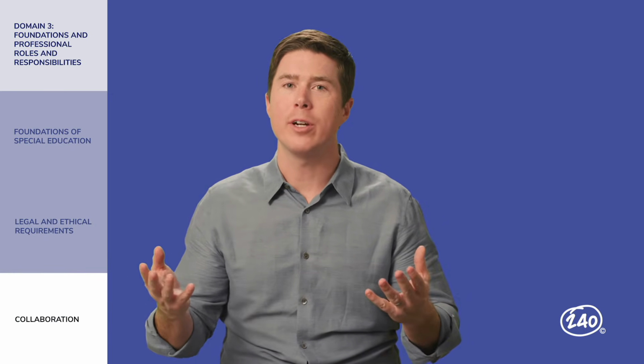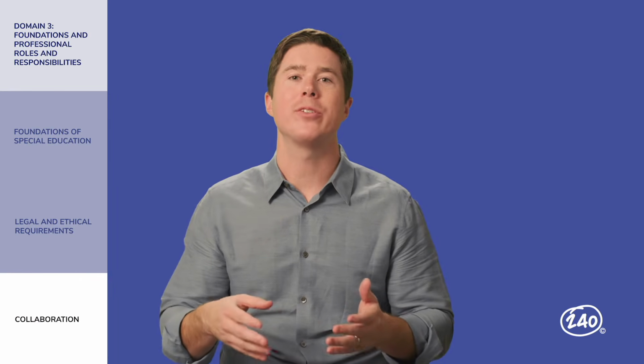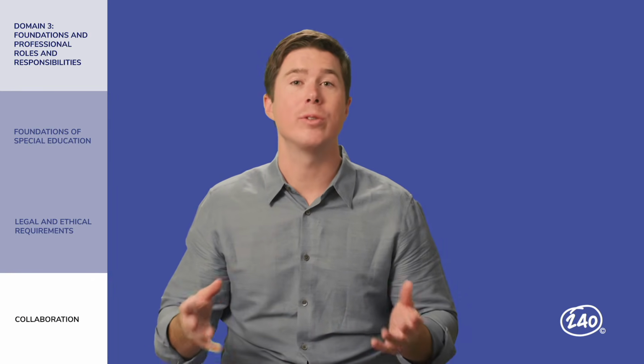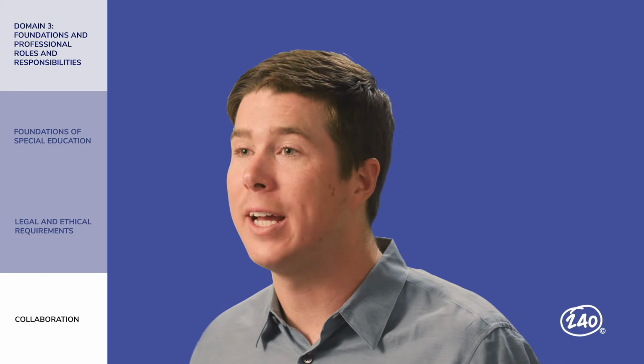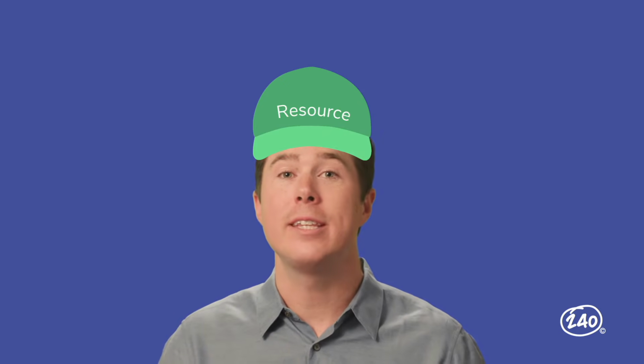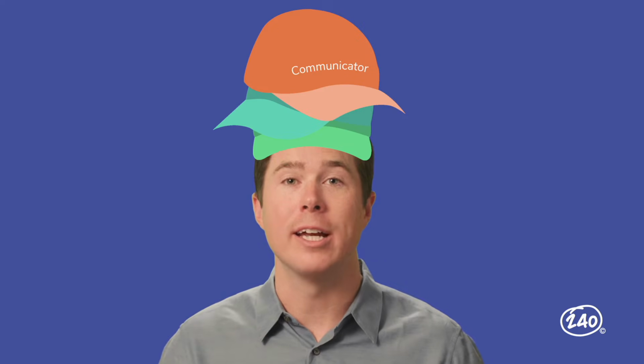I told you earlier that we'd circle back to collaboration. Here we are. Educating students with special needs is not a solo gig. When it comes to collaborating, special education teachers wear a lot of hats. The resource hat, the advocate hat, the communicator hat. I mean, these are just some of the most important collaborative roles in the education process.